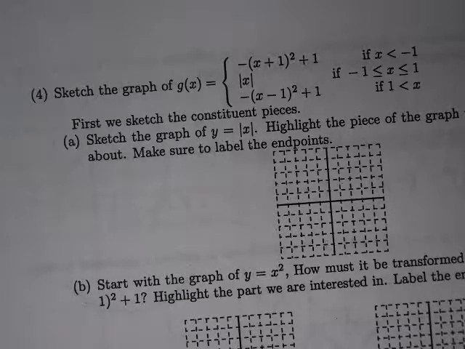So how do people feel about this graph? Do people want a few more seconds before we come together? Okay. We'll continue to be quiet. Be patient.